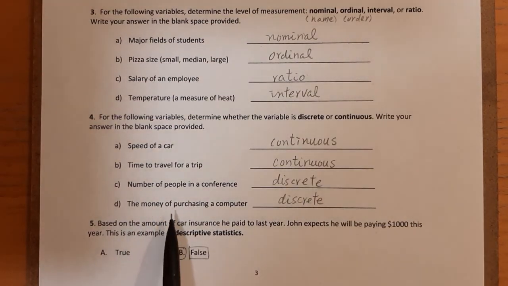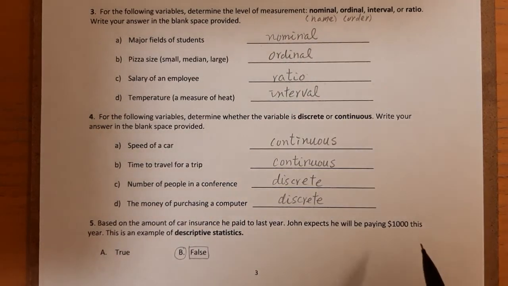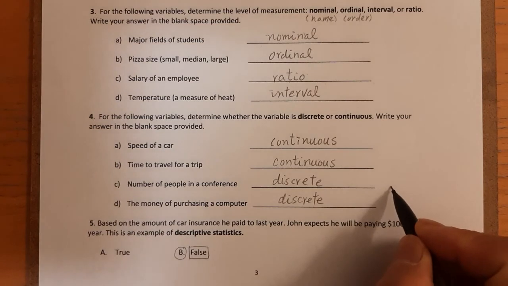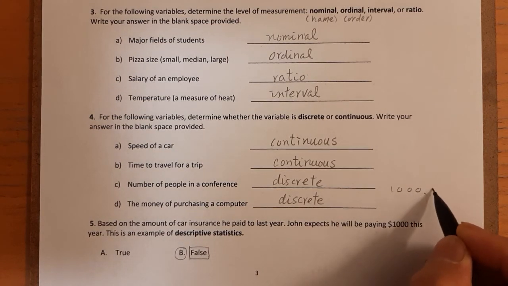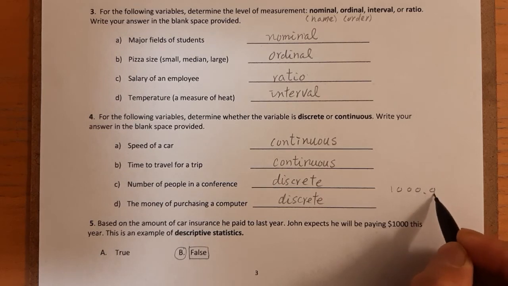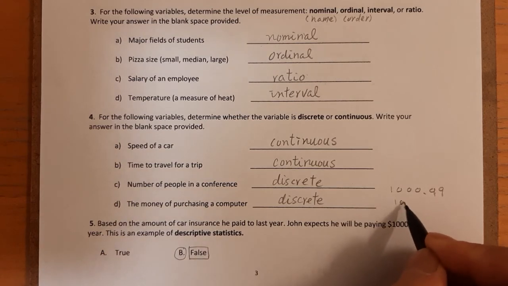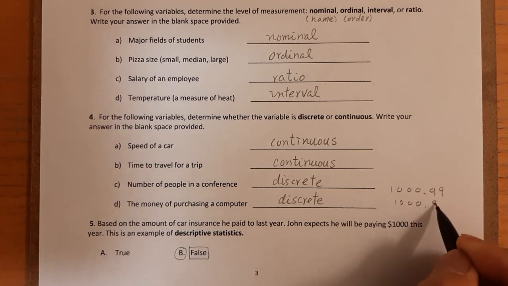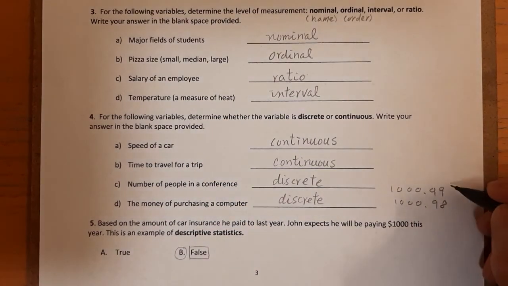The money to purchase a computer is also discrete. You can purchase a computer for $1,000.99, or you can purchase for $1,000.98, because we stop at a cent.